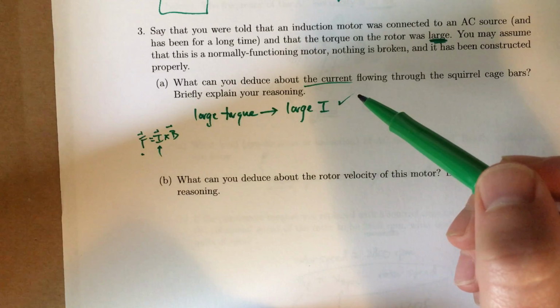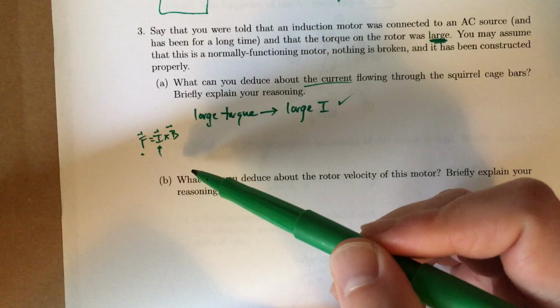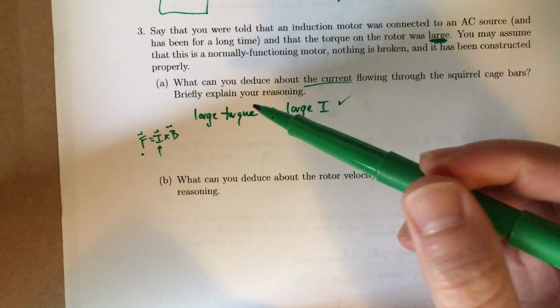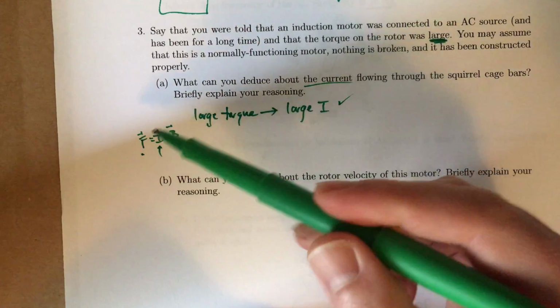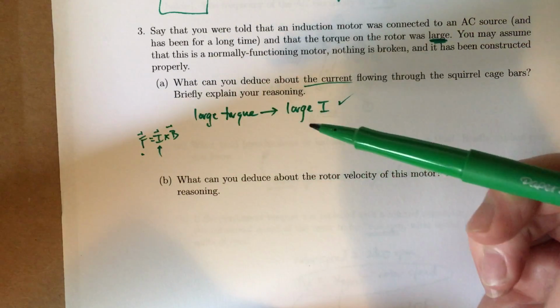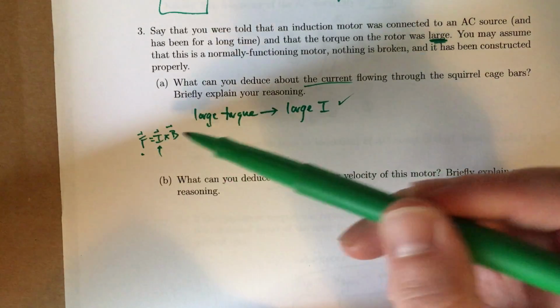So you would probably want to write out a little bit more than what I've done here, but hopefully the verbal explanation goes along fine with that. All right. So if you want a big force and a big torque, then you need a pretty large current.